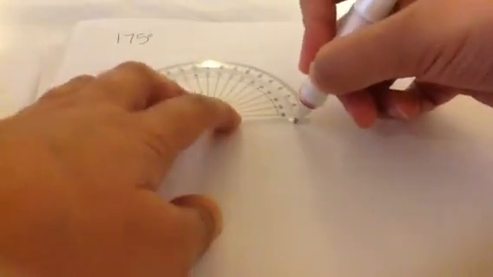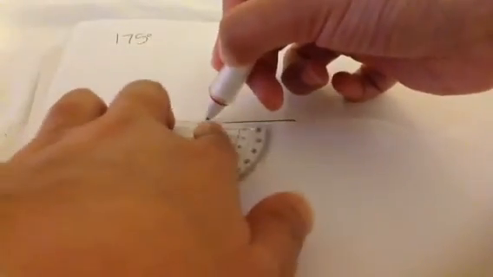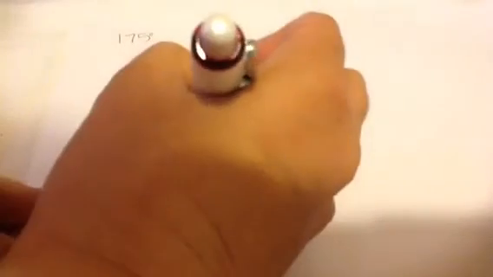I'm going to connect my dots. As crazy as this looks, it looks like a straight line, but it is a little high. A straight angle is 180 degrees. And because I have 175, that's only 5 degrees away from 180 degrees. So that's why it practically looks like a straight angle.